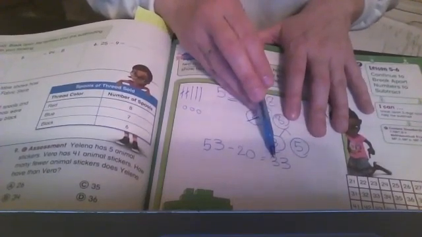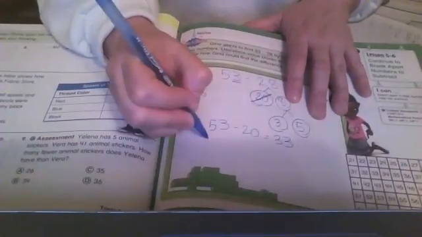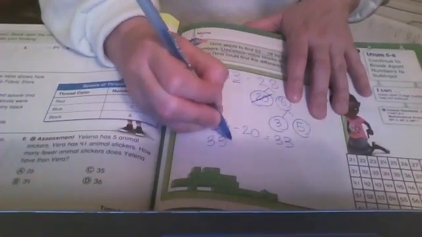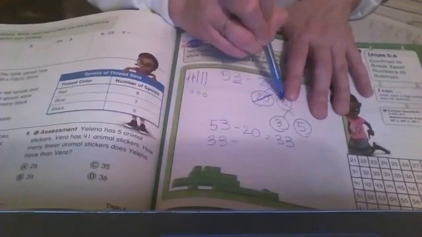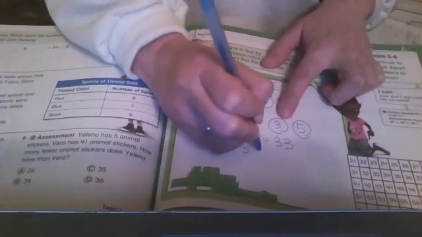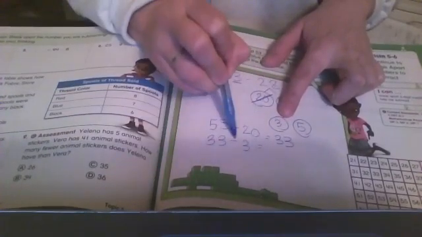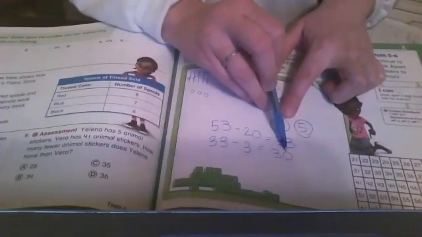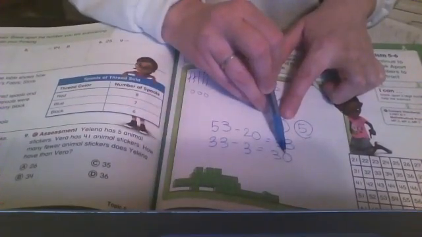Now I'm going to move on to subtracting what I have in my ones place. So I'm going to take that 33 that I was left with, and instead of subtracting 8, remember I broke it apart. I'm going to subtract 3 and get my difference there. 33 minus 3 gives me 30. My brain likes that, right?